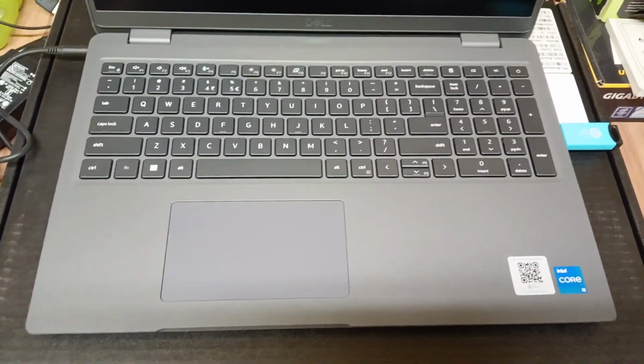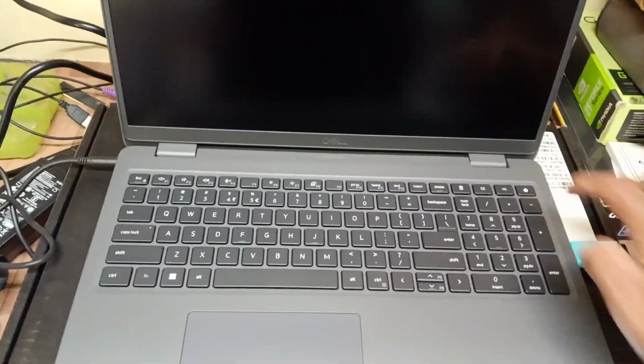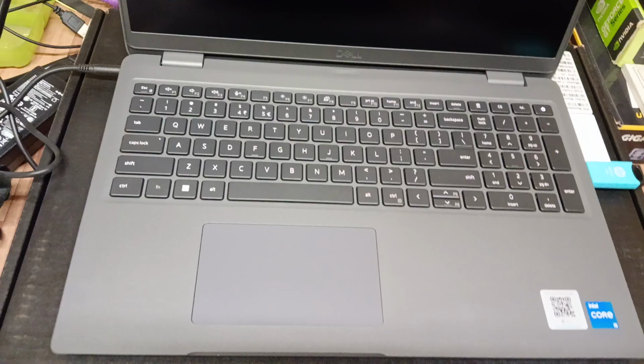Hi friends, now we have one Dell laptop. In the laptop, now we are going to install Windows 11. It was the new laptop.